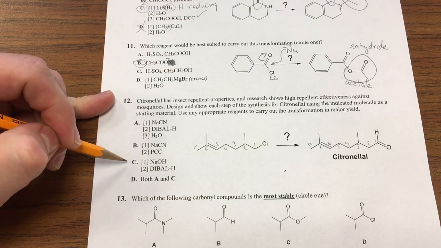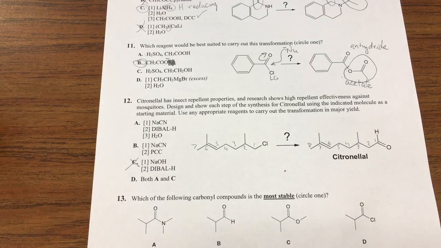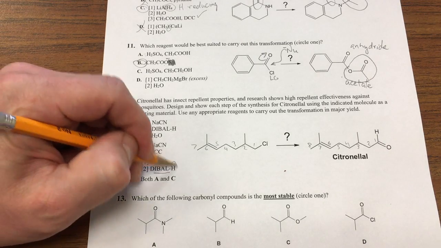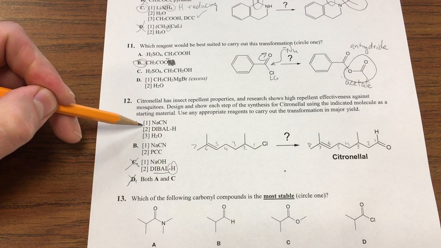Let's go to the answer choices here and notice that C contains no carbon. Right here, diol H does not contain a carbon that can be added to the molecule here. That's a source of the H's. That's a reducing agent. So what that means here is that both C and D are out, and then we can go on to analyze A and B.